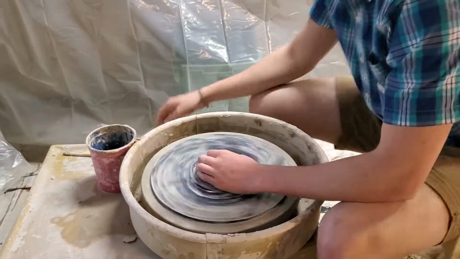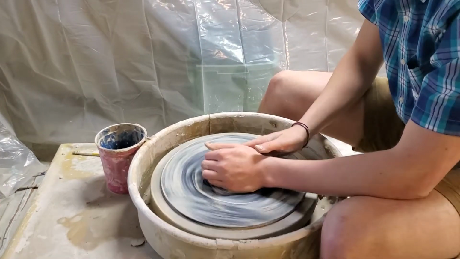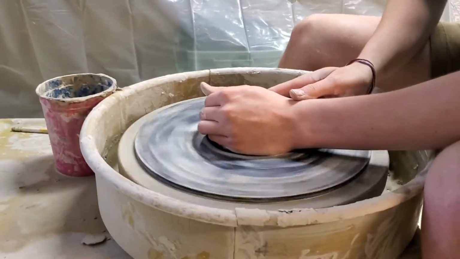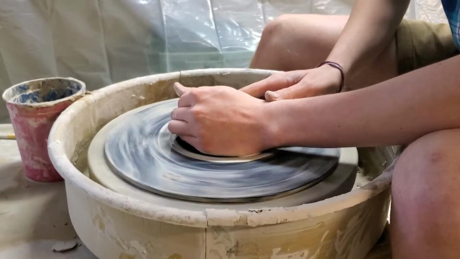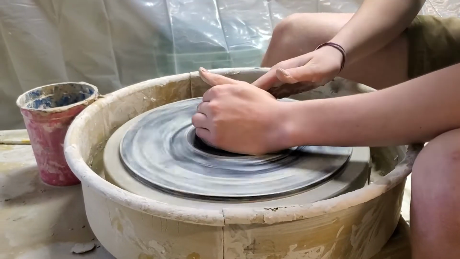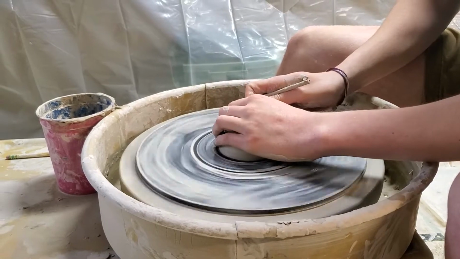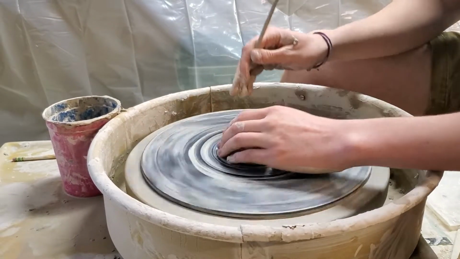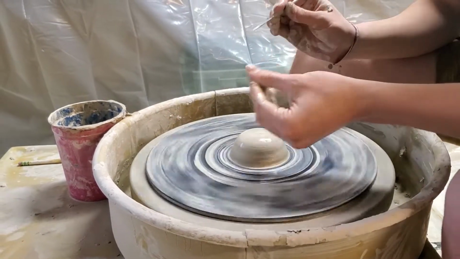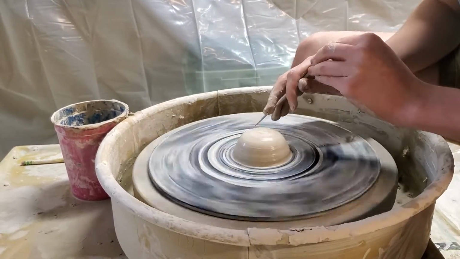So I'm going to be getting this spinning again. Maybe get this a little bit more centered. And then we are going to cut off a shell. So what basically a shell would be, you're just going to have to sort of see it as it goes around. So I'm going to cut down.